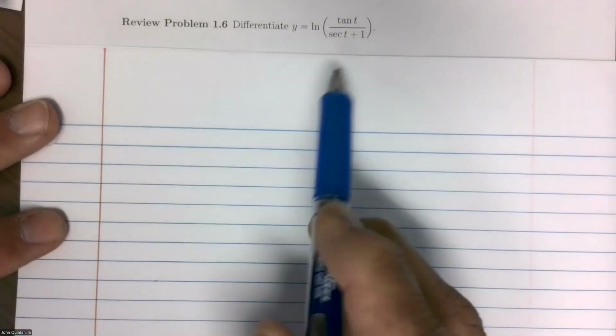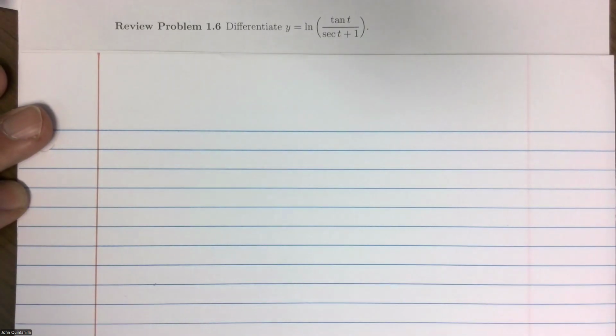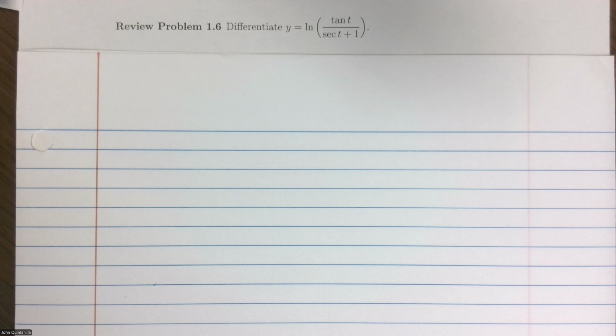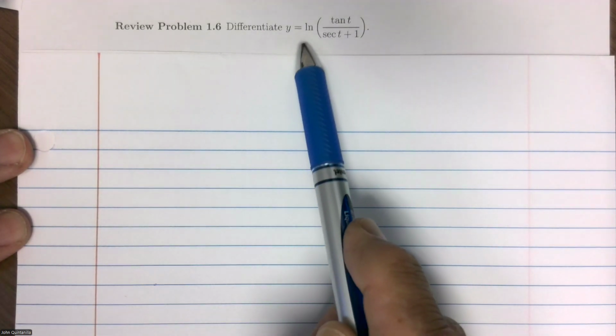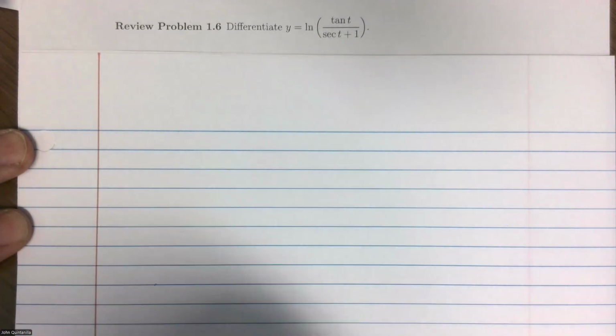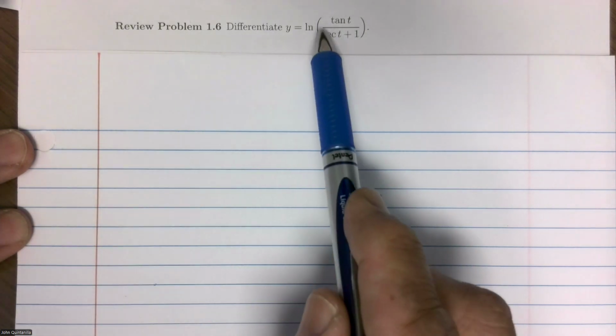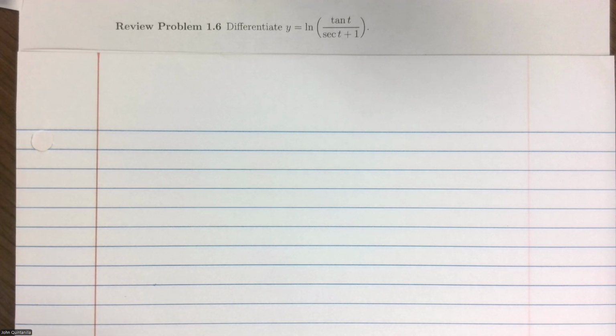Okay, for this problem, we're going to take the derivative of natural log of tangent t over secant t plus 1. All right, let me tell you what I'm not going to do. What I'm not going to do is use the quotient rule. So one technique that would work is derivative of natural log is 1 over the inside, and then take the derivative of the inside using the quotient rule. That will work. It is also a big, big mess. And so I will not do that.